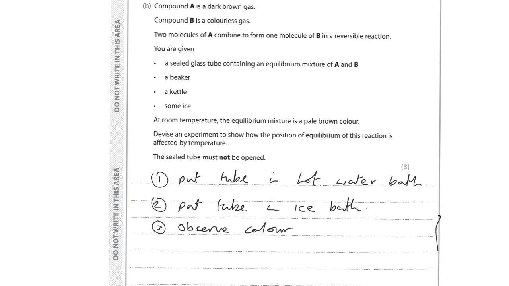Now, it wasn't good enough to just say and record the colour that it went.